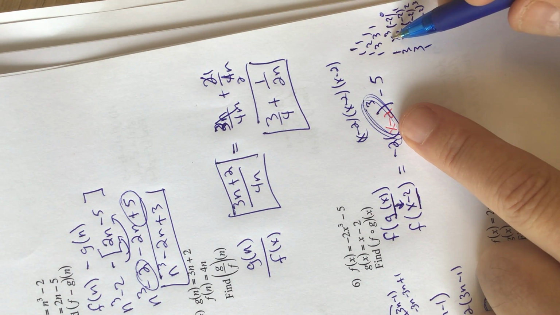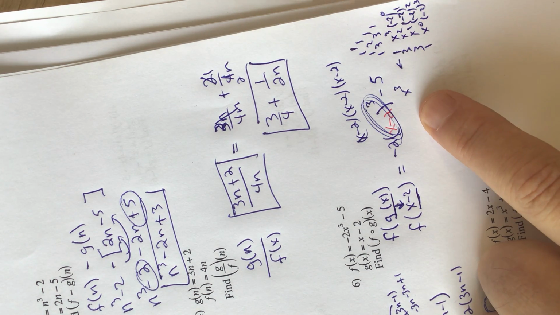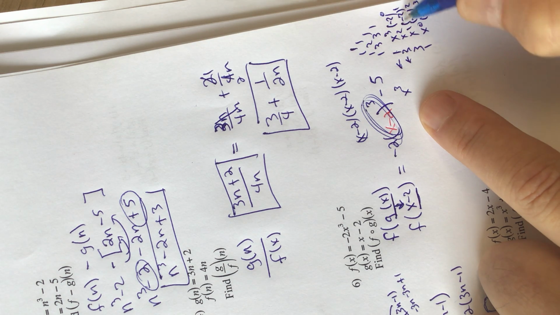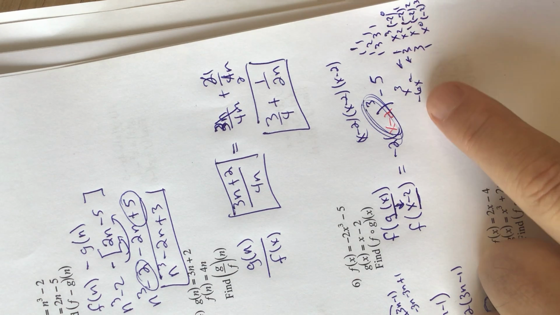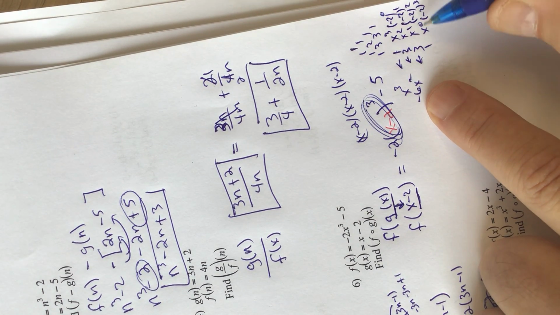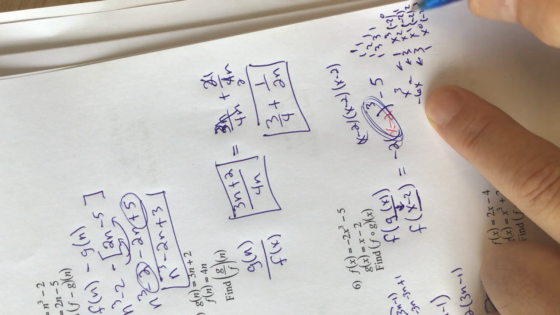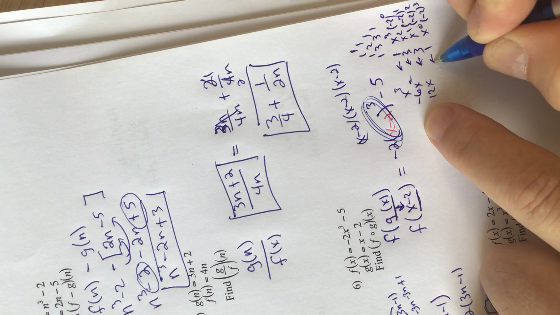So this is 1 times x to the third times 1. This one is 3 times x squared times -2. So 3 times -2 is -6. This one is -2 squared is +4, so +4 times 3 is 12.